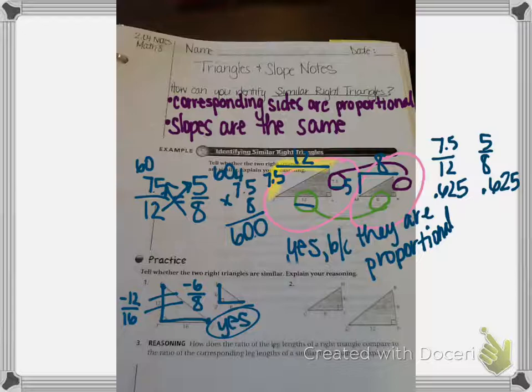And then on number 2, our slope would be down 6, left 9. And is that proportional with down 9, left 12?